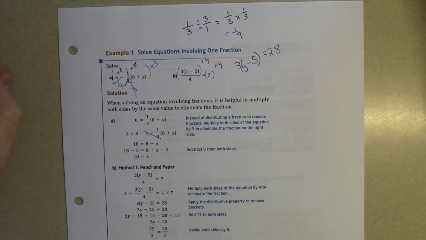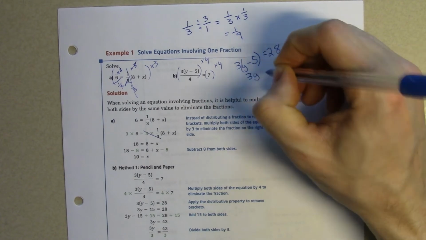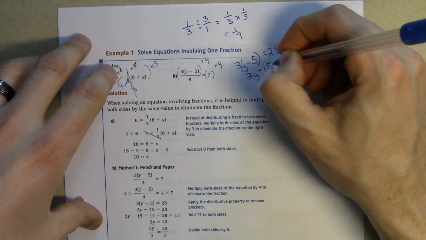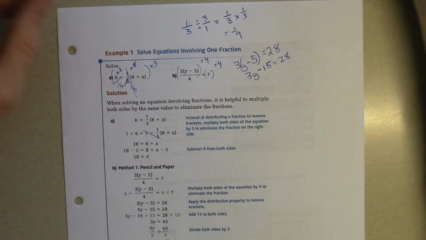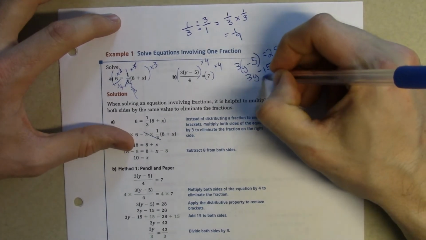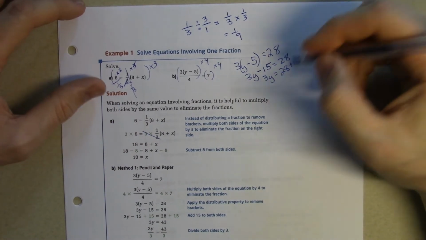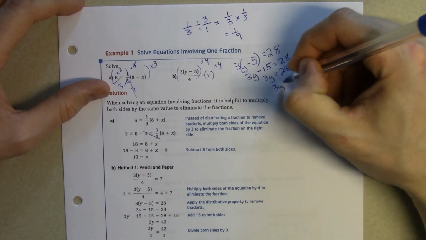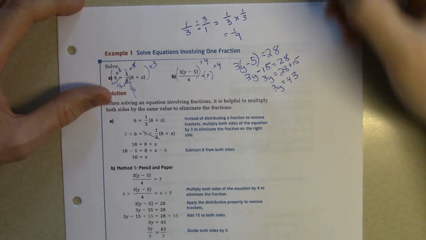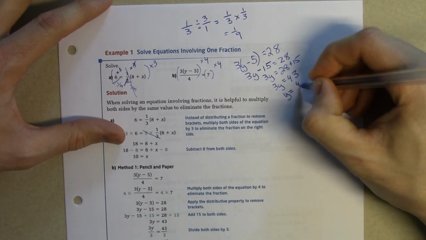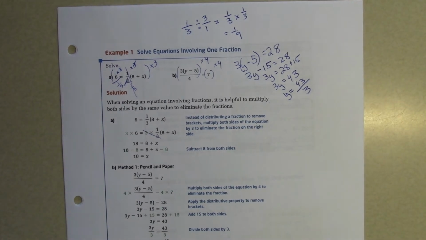Then you use the, I forget what it's called, but then you do 3 times y and you get 3y, then 3 times negative 5, and you get negative 15. And then you leave the 3y on the left side. Good. You bring over negative 15 and it becomes positive 15. Excellent. Then you add it together and you get 3y equals 43. And then you leave the variable on that side, you leave the 3 over, and it becomes division. Good. The answer is 43 over 3. Excellent. Very good. Perfect. Adam.